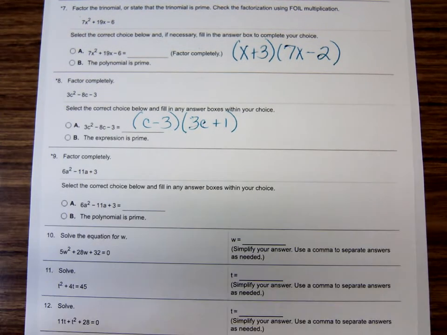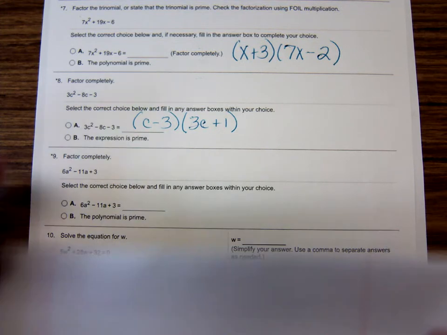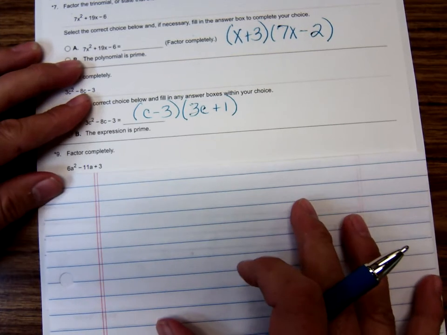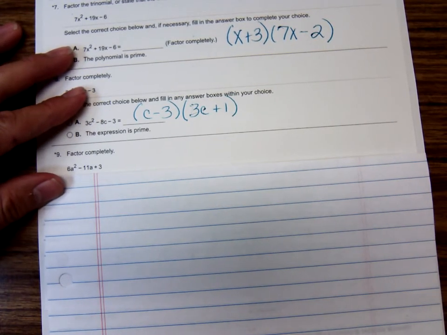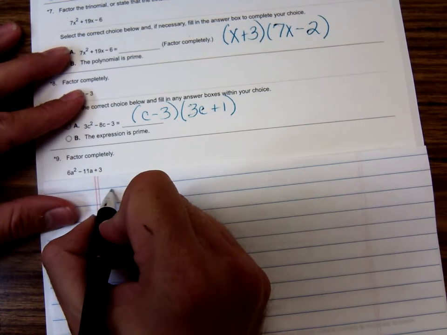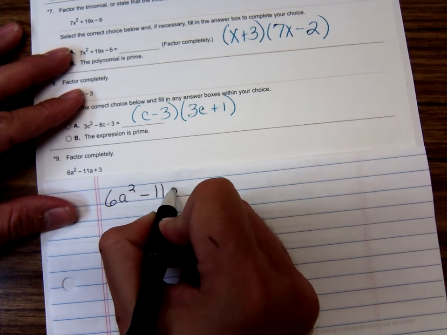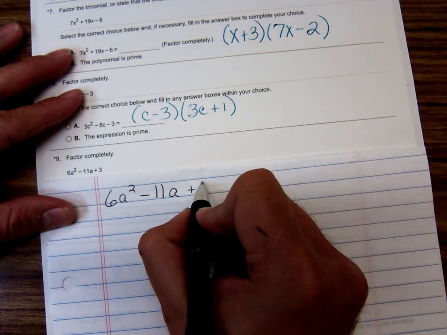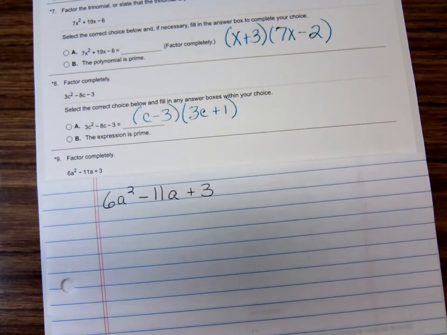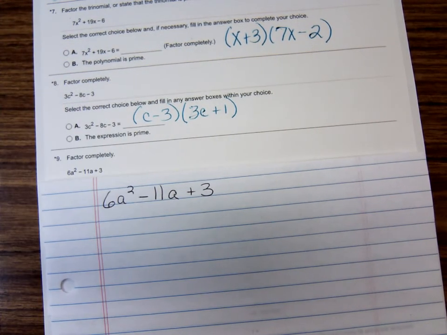Do one more before we take a break. Write this one down. 6a squared minus 11a plus 3. Well, let's see. Numbers that multiply together to give 6.